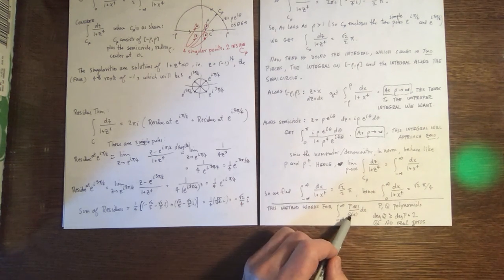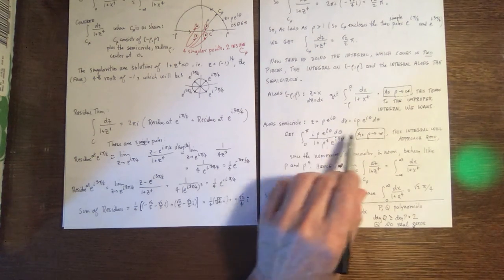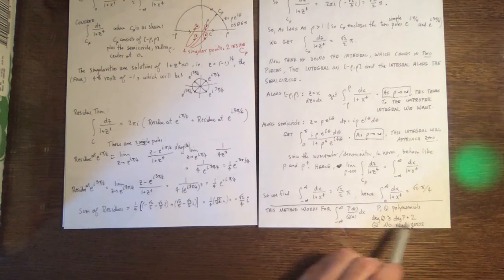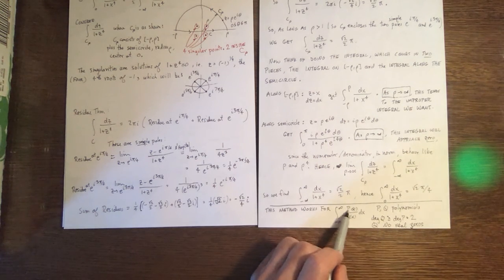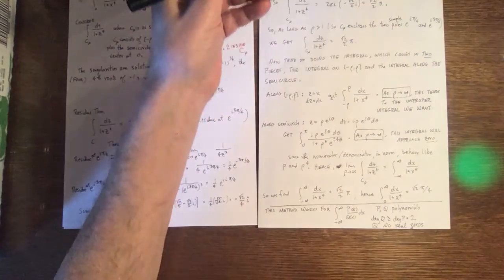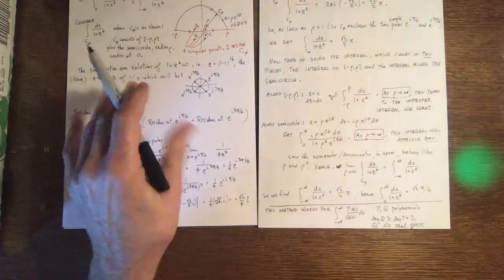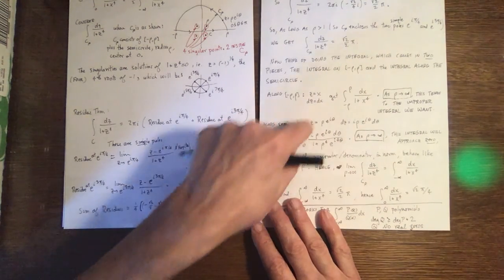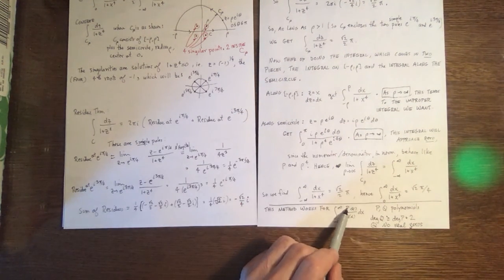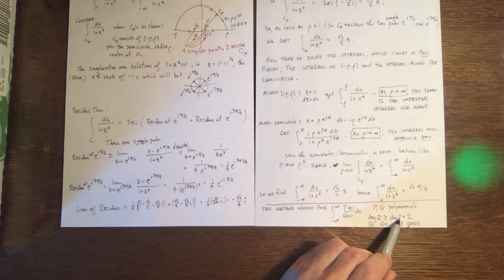Because if this has degree 2 more than this, then when we go here, we get an extra rho up in the numerator from dz. But since the denominator is 2 more, even when you add 1 to the numerator, the denominator will still have more rhos in it than the top. It'd be like rho cubed over rho to the 4th. And that will still go to 0 as rho goes to infinity. So this method will work, and this part of it will go to 0 in the situation where we have a polynomial over a polynomial, and the degree of q is at least 2 more than the degree of p.